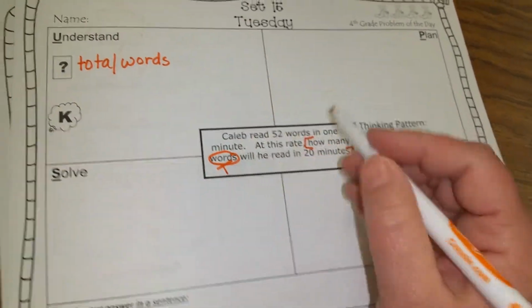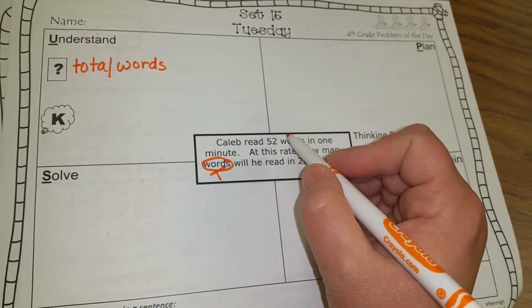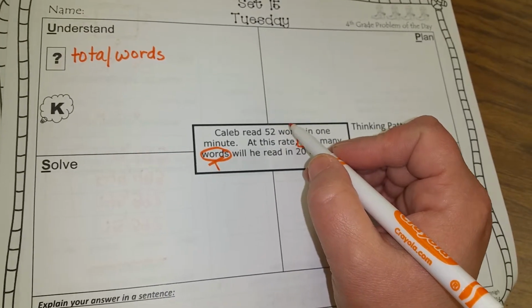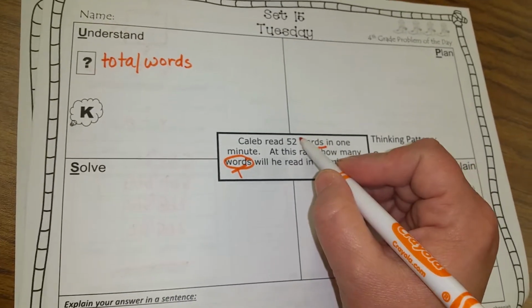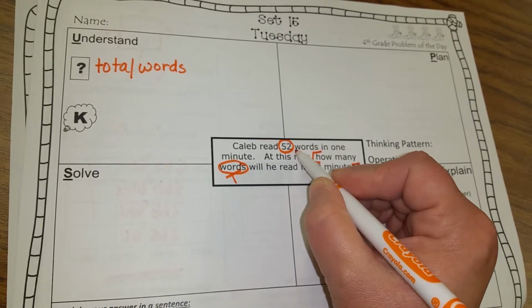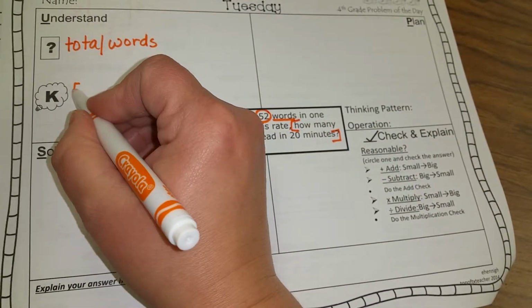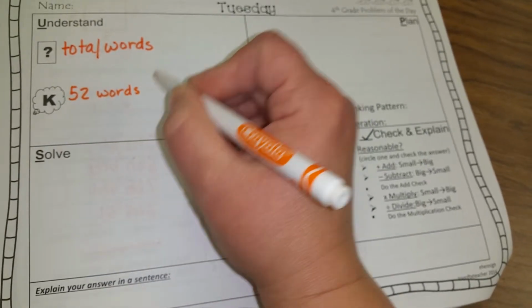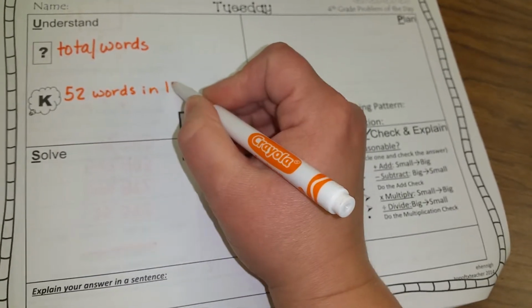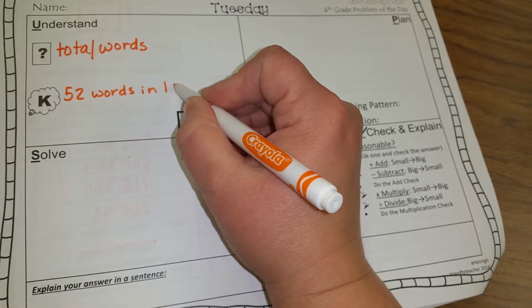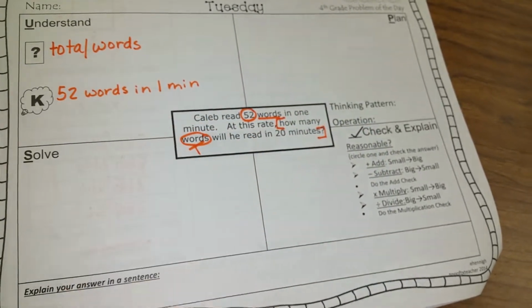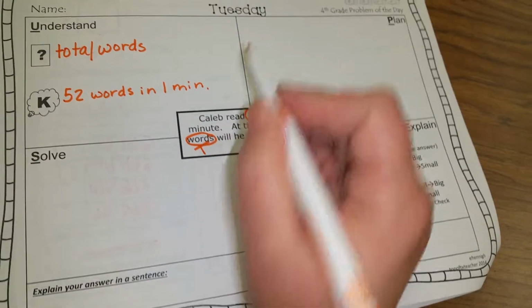One thing I know, and you know the next thing we always say is, what do I know? Circle the numbers. But I'm only going to circle the numbers that are going to help me. And this is one thing I know. I know there are 52 words in 1 minute. So another way I could say that is I could say each minute has 52 words. But I'm just going to write it like that.